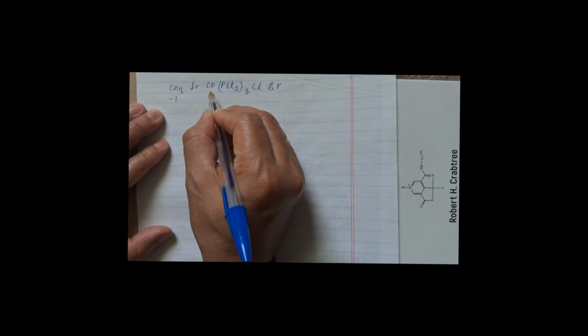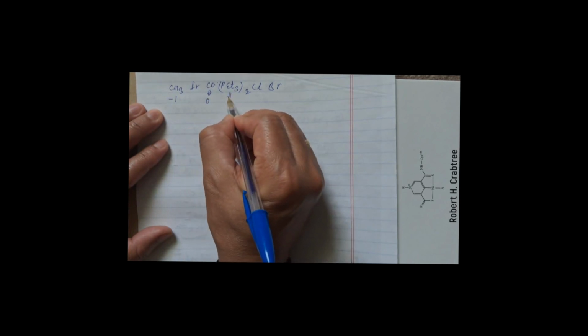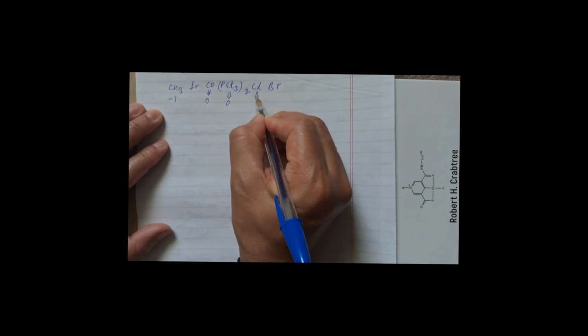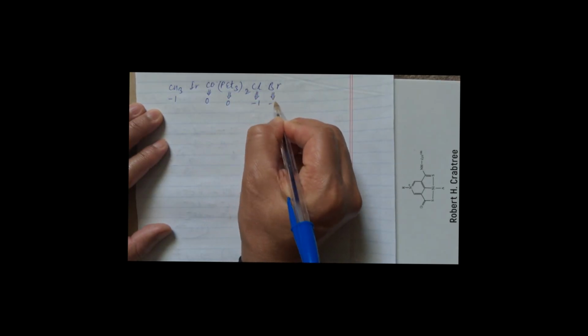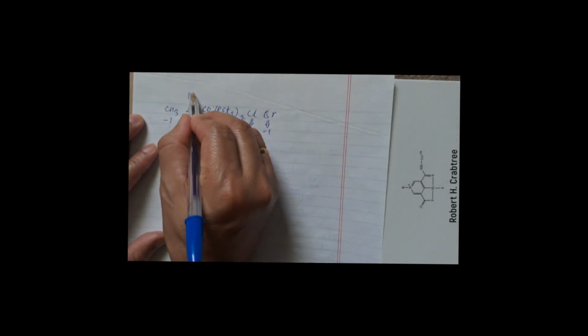This is a -1, and this is a carbonyl, so 0. Phosphine, again the charge is 0. Here -1, again here bromine, and the chlorine -1. So for this, the iridium must have +3 oxidation state.